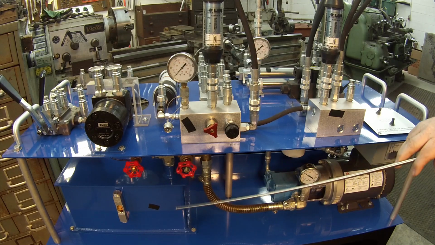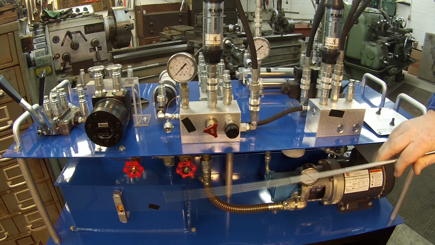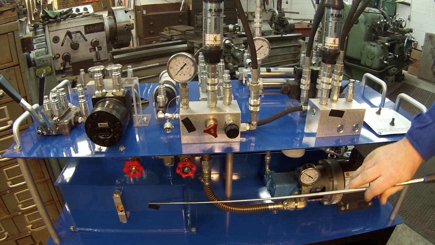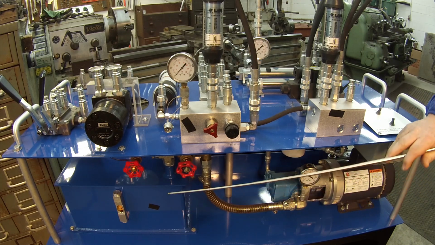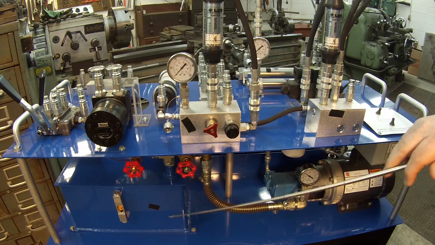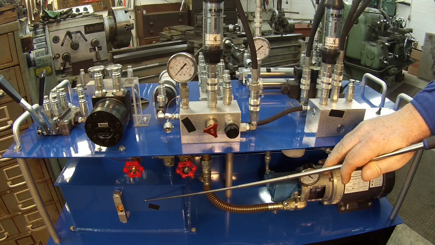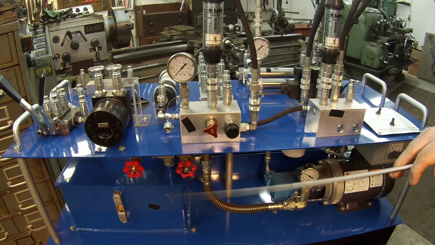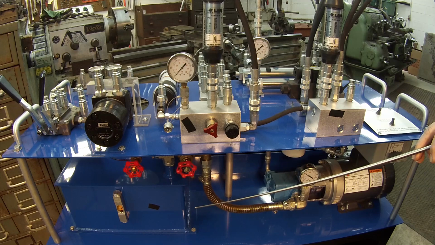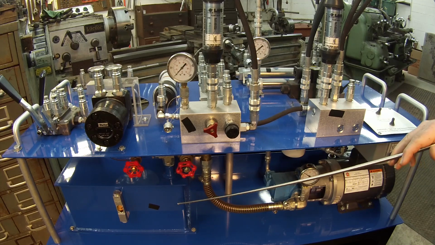When the oil comes back, it's very turbulent and it's got air bubbles mixed in with it, so it allows the air bubbles to rise to the top. And when the oil comes back, it's got contamination mixed in with it, and it allows the contamination to fall to the bottom. So the reservoir does lots of things, so just making sure people understand that.